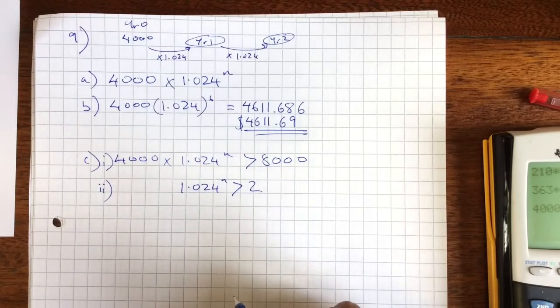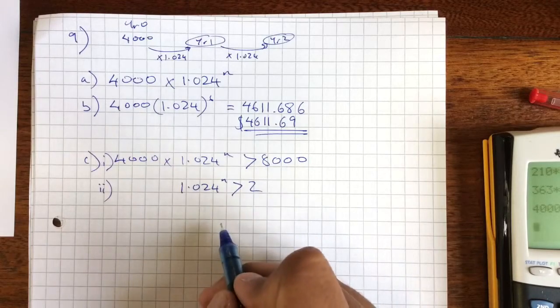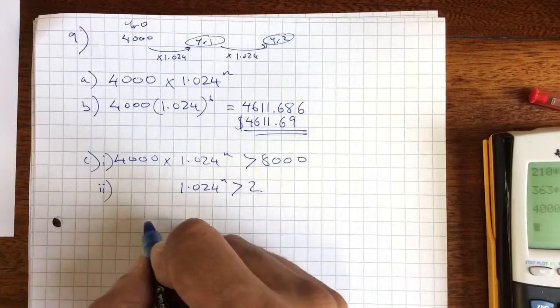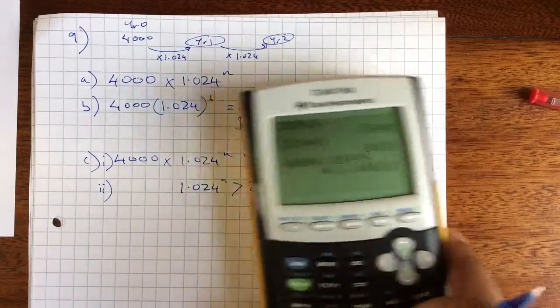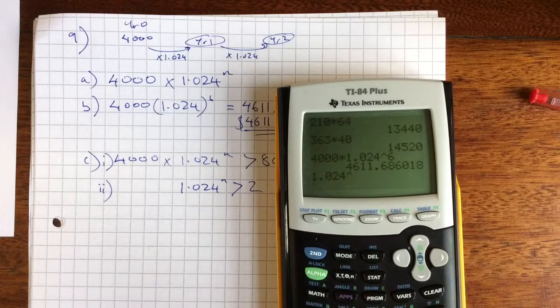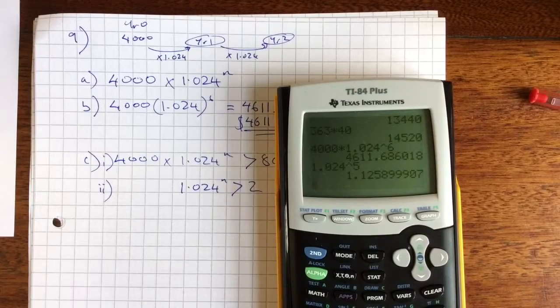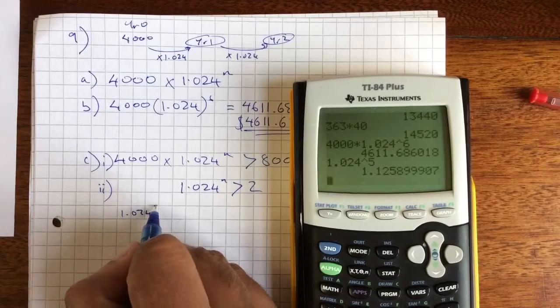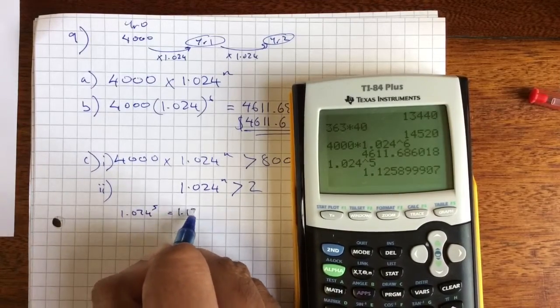Okay, so if you knew about logarithms, you could solve that using logarithms, find an exact value for n and then round up. We don't know that, so a little bit of trial and error. Let's just pick a value. Let's put our calculator on screen there, and that's visible. Right, so I can do 1.024 to the power of, let's pick 5 and see. That's 1.12, we're nowhere near. I could just make a note. 1.024 to the power of 5 equals 1.12, no good.